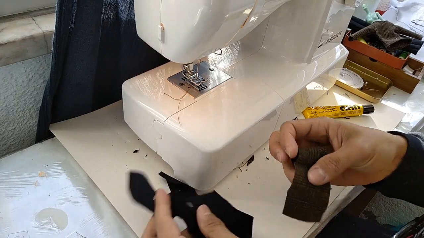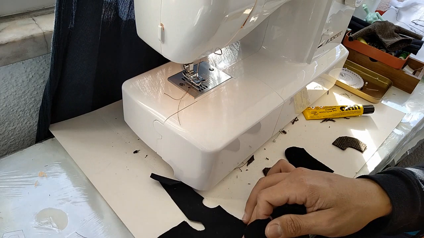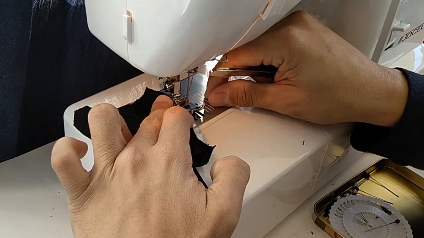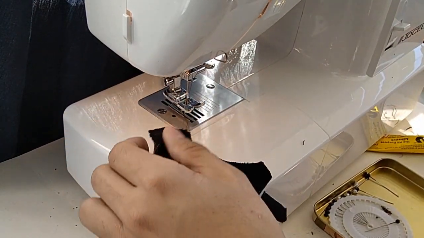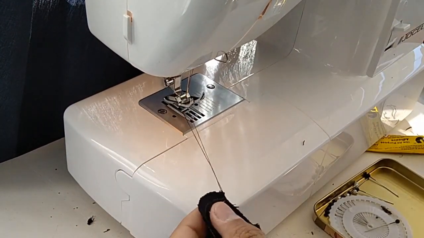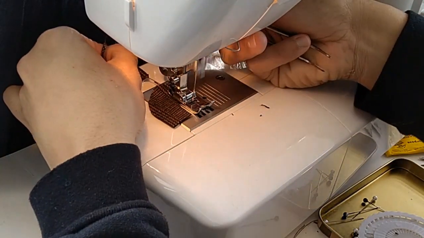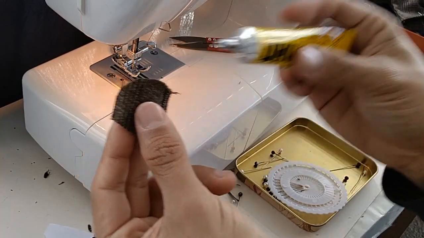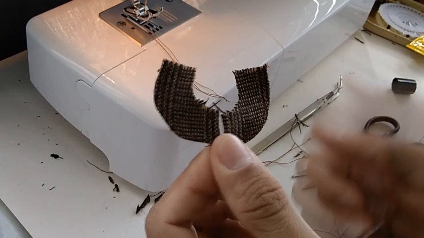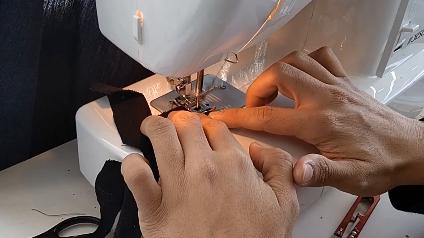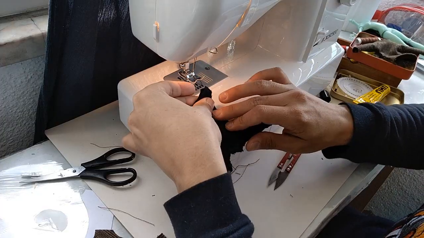I will start with the symmetric dress. The shoulders are already attached, so we move to the next step. The sleeves. I make the hem of the collar. If you don't have much practice, you can glue the edges instead of sewing. We hem the sleeves and close the sides.